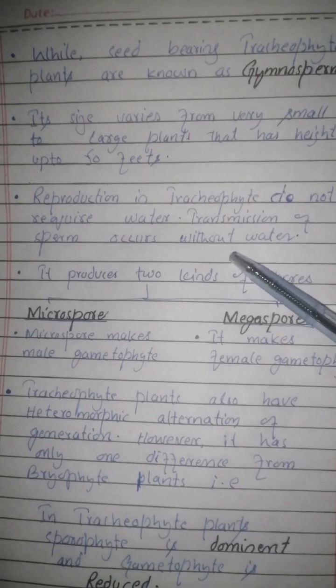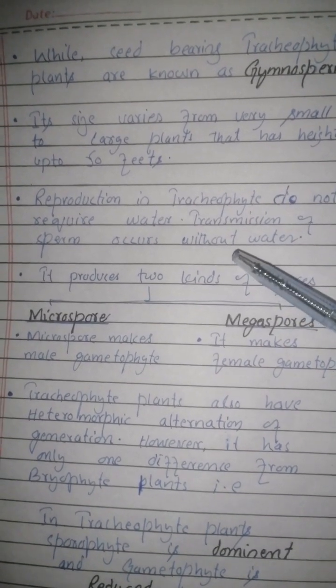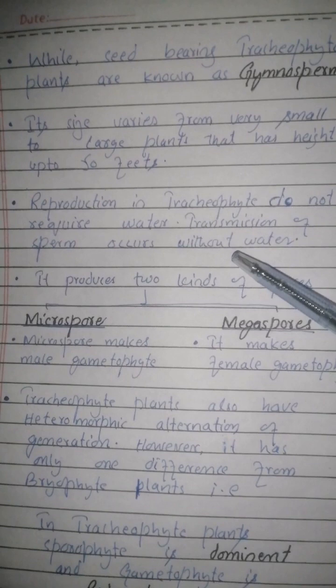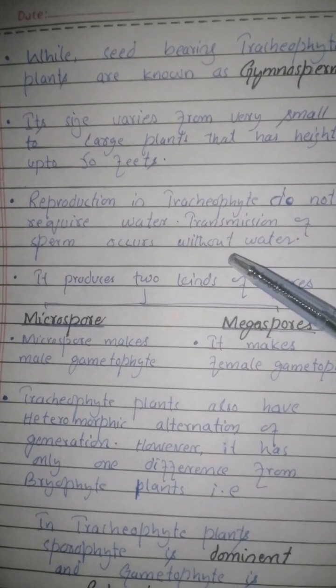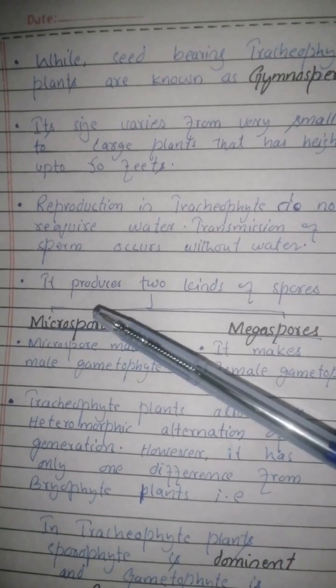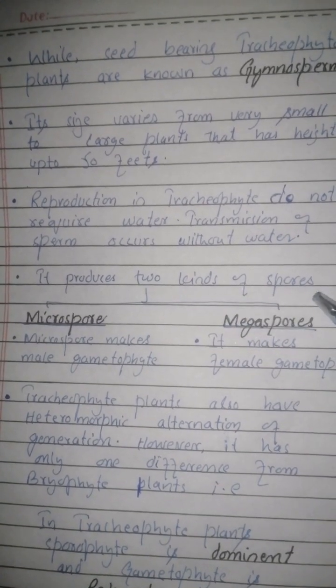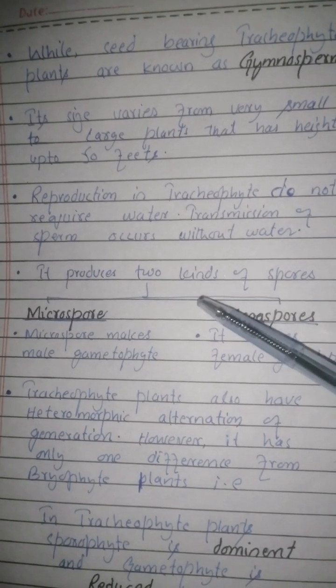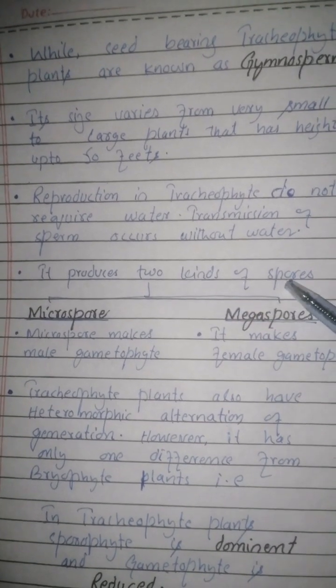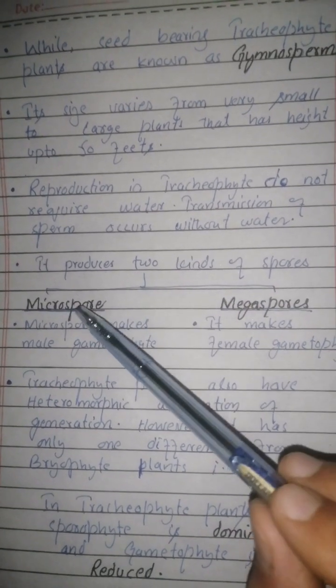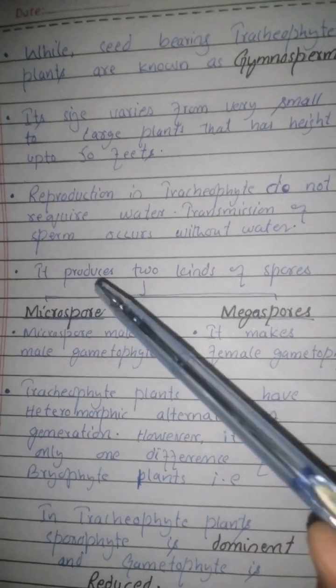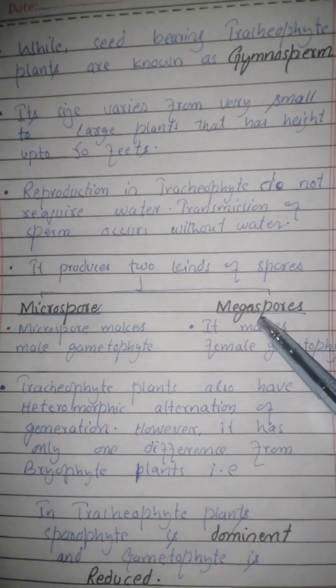It occurs through pollen tubes towards the archegonia. Now, they produce two kinds of spores. Number one is called microspores. Number two is called megaspores.